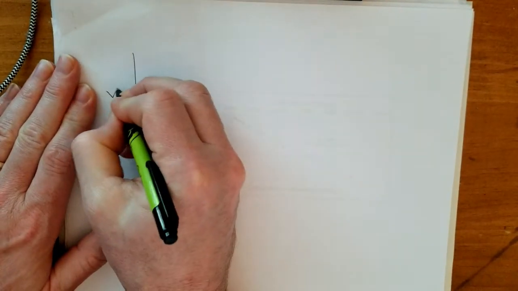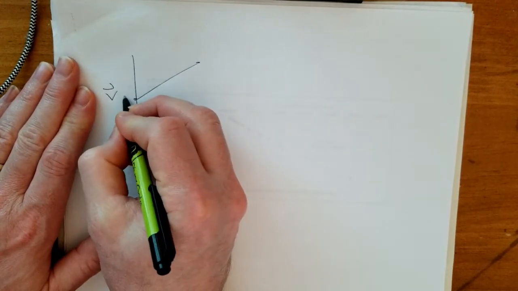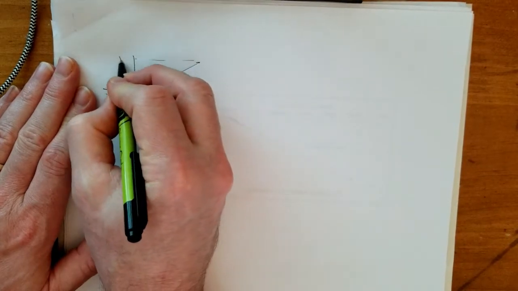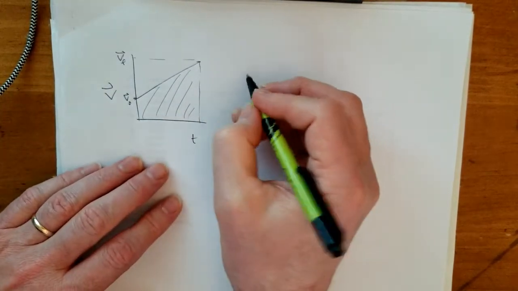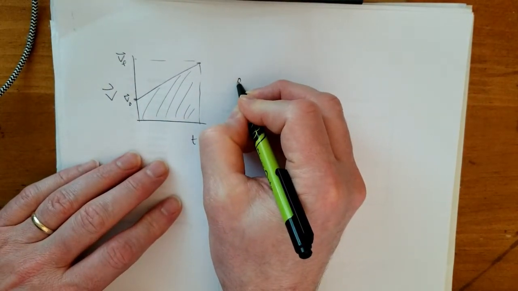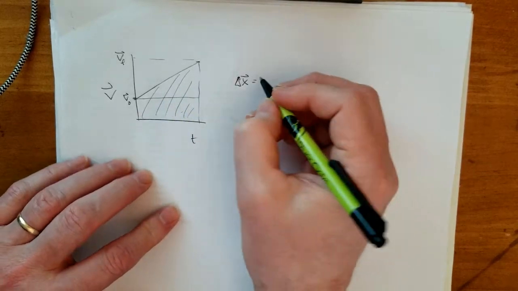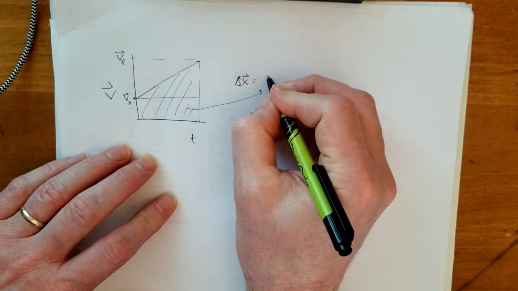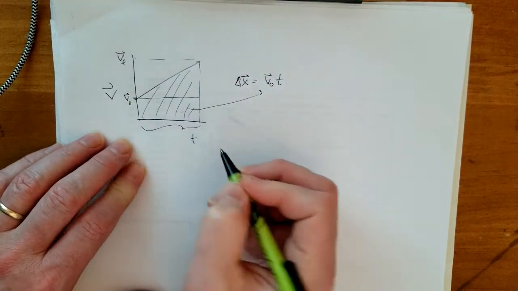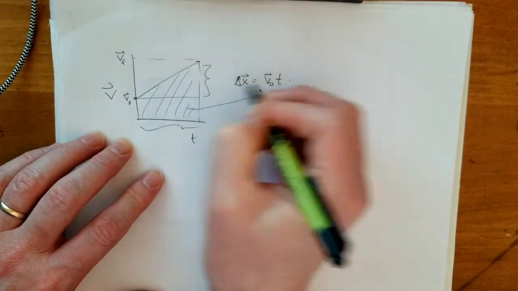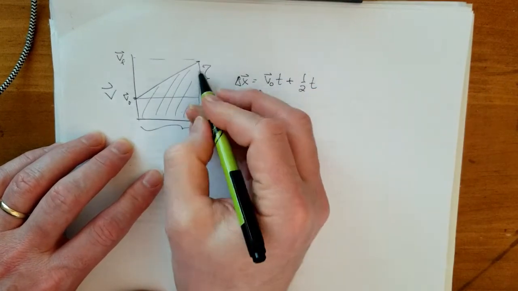So if I have my graph here of velocity versus time, and this is some initial velocity, that is my final velocity, then my area here would be, as I said, the change in position. Well, that's going to be the area of this rectangle plus the area of the triangle. The area of the rectangle is length times width, so that is v naught times time. My triangle here is 1/2 base times my height.